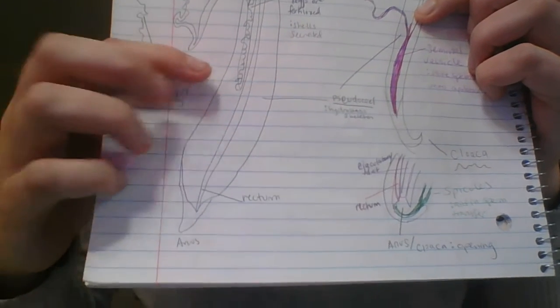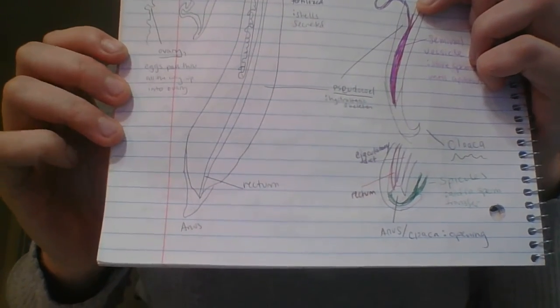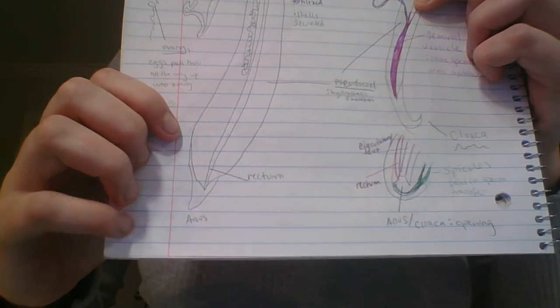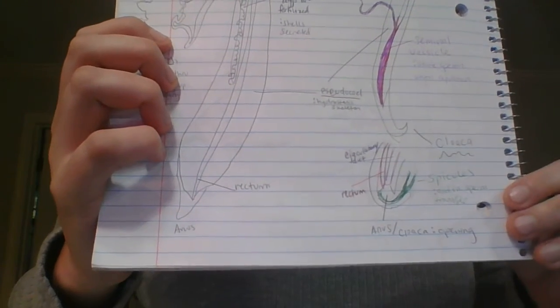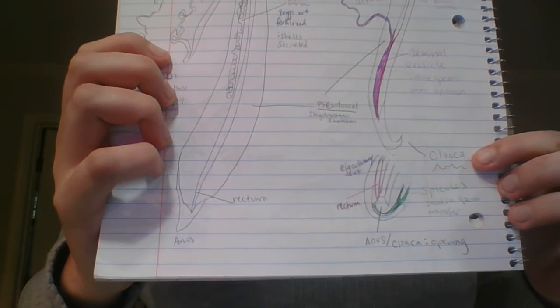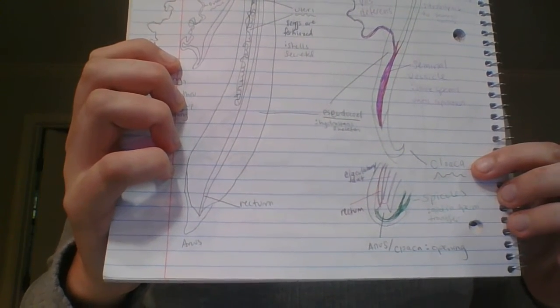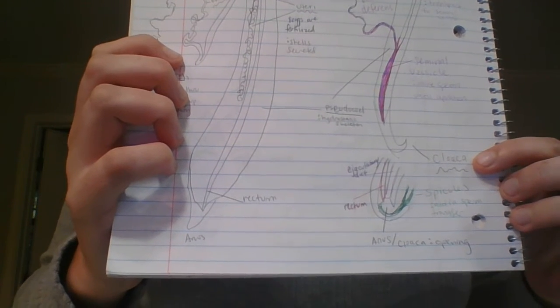But yeah, the anus is the first time we see a difference between male and female. The rectum empties into the anus. This is where it's excreted. The males actually have this thing called a cloaca. This is a common cavity at the end of the digestive and reproductive tracts.